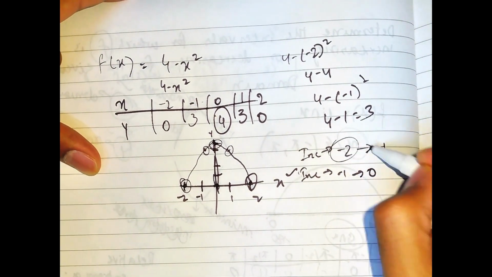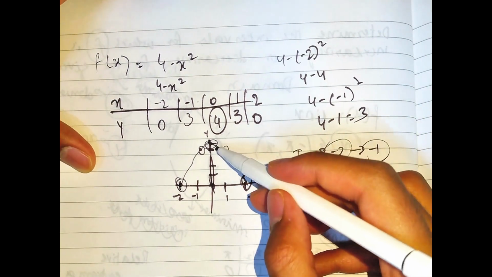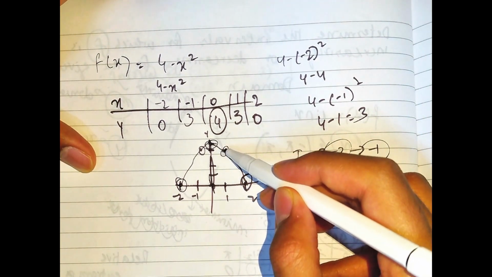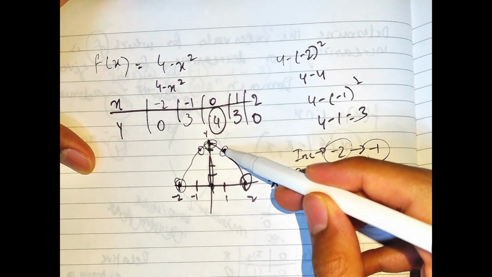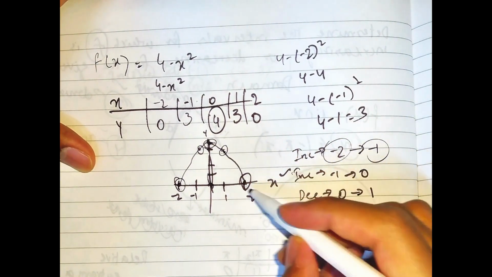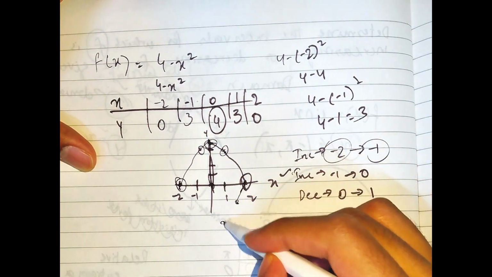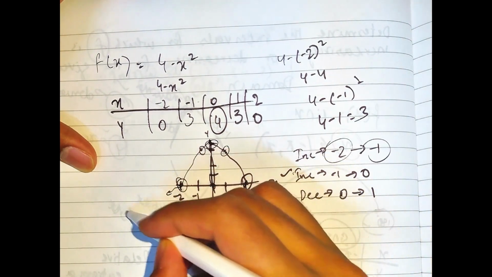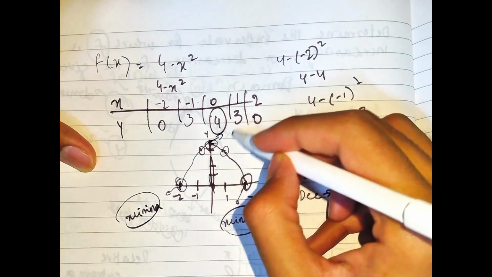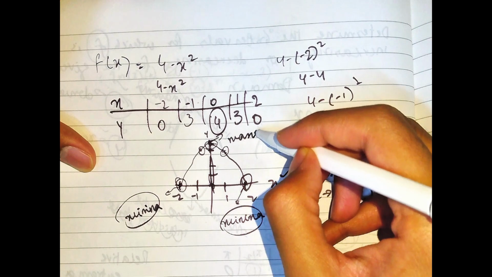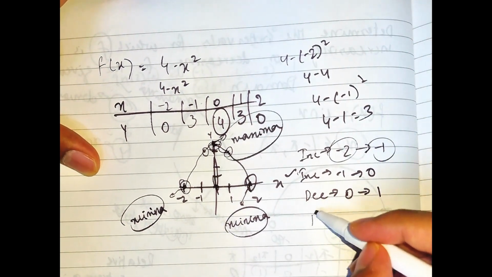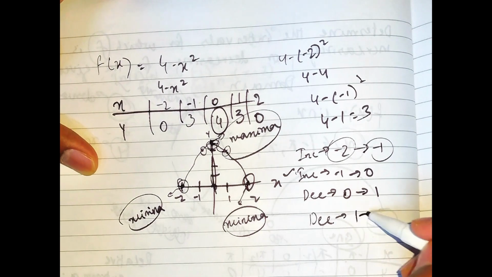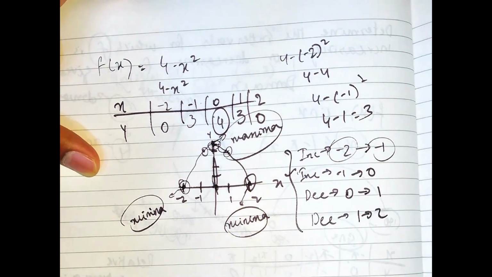Okay, these are all x values. Then the graph decreases from 0 to 1. And then the graph decreases from 1 to 2, and it reaches this point, which is known as the minimum. And of course, this point will also be known as the minimum. And this point is the highest point the graph has achieved. So this is the maximum. So this is the range for our function.